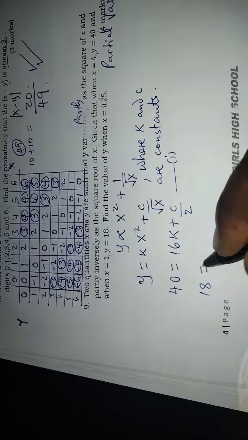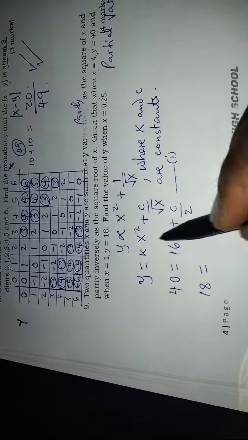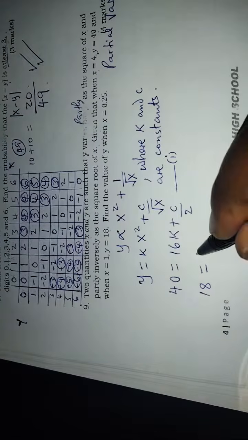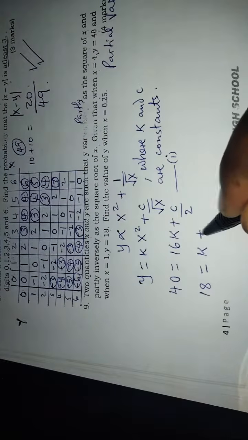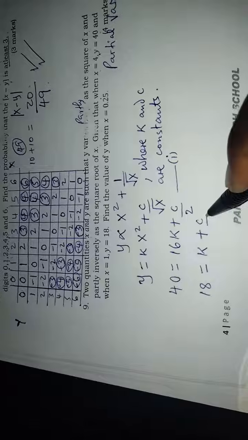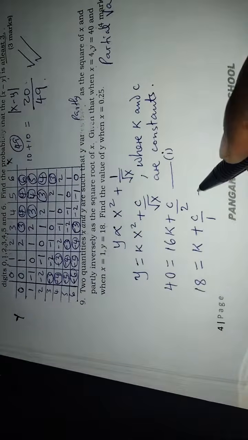So we can have this one as equation 1. We are told more that x equals 1 when y is 18. So 18 equals, substituting in this equation, 1 squared, it remains the way it is, plus c out of the square root of 1, which is still 1. So this becomes equation 2.